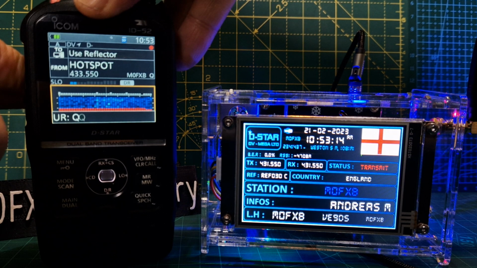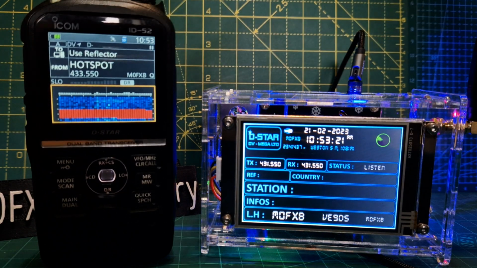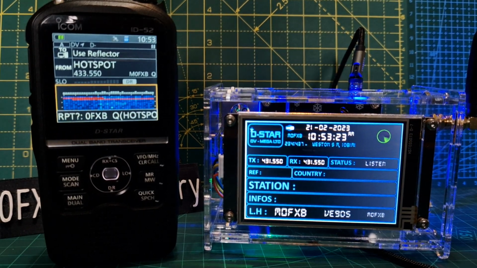VE9 Delta Sierra. Yeah, I thought I'd come back to you. I'm on my Icom 52 hotspot here, Southwest UK. Name's Andreas. I'm sort of talking at a distance.